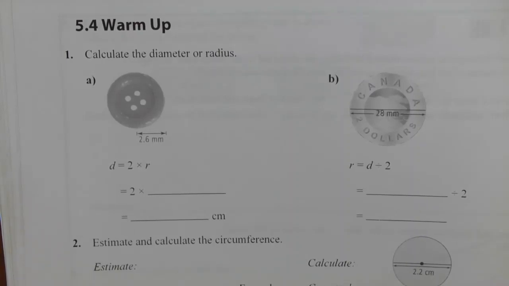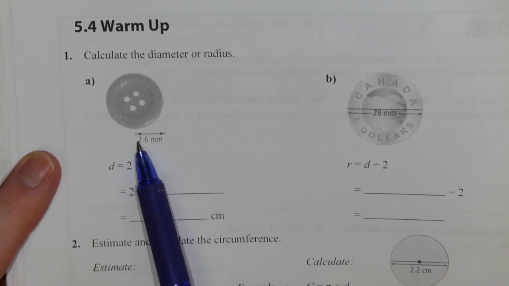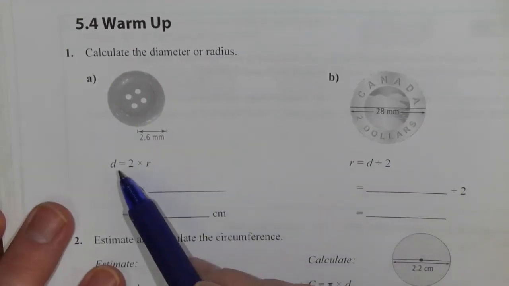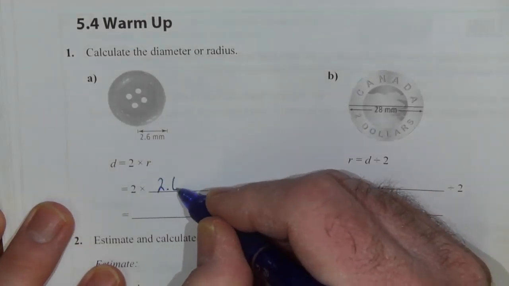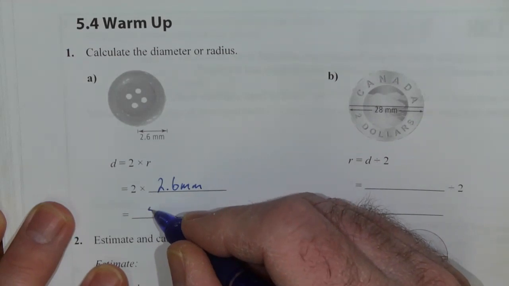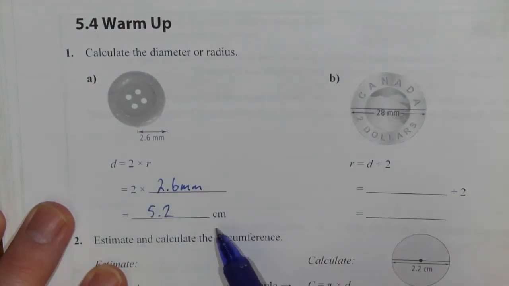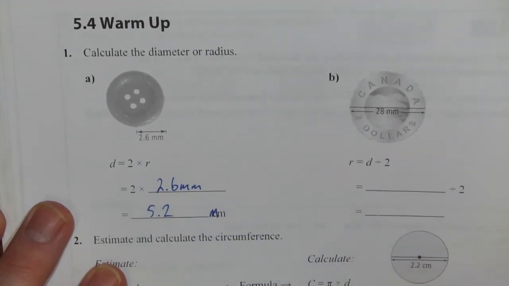Section 5.4 warm-up. Number 1, calculate the diameter or radius. So in this diagram, we've got a picture of a button, and we're seeing a radius of 2.6 millimeters. Diameter is 2 times the radius, so in this case 2 times 2.6 millimeters, which gives us an answer of 5.2 millimeters. In this case, as the diameter.